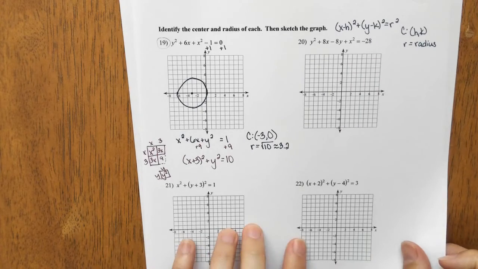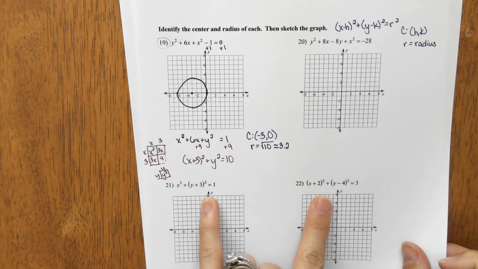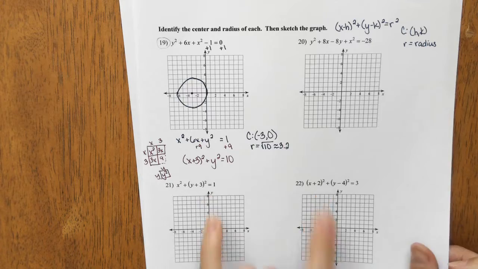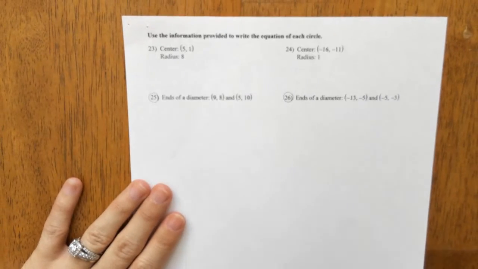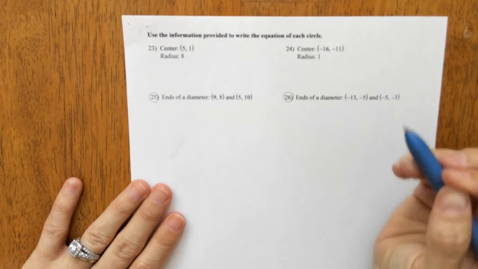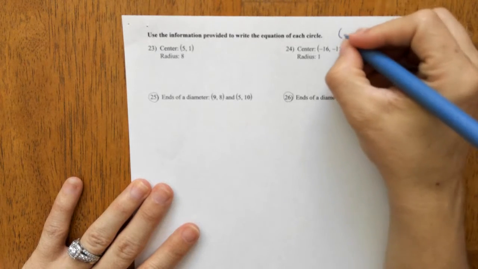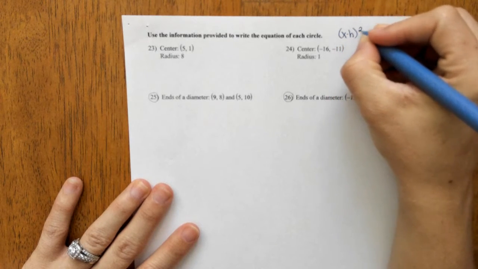21 and 22 should be a little easier because they're already in graphing form. You just have to find the center and radius. 23 and 24 should be pretty straightforward here. They give you the center and the radius. You just plug them in. Again, I'll write that formula down again.